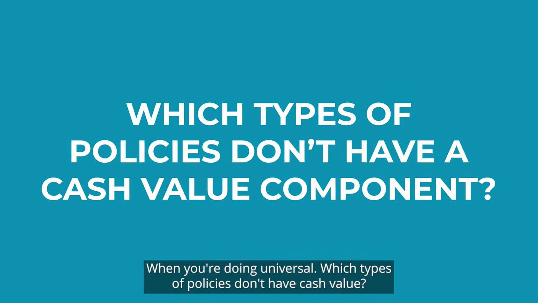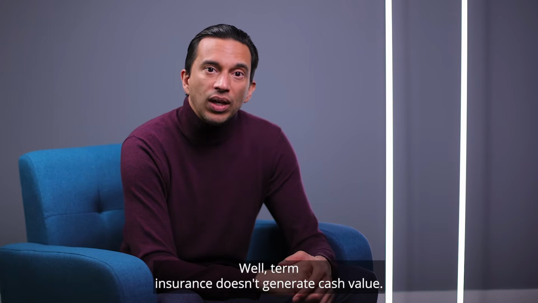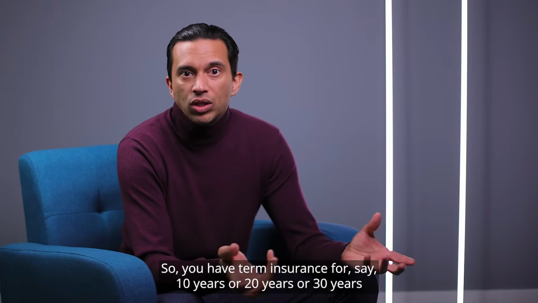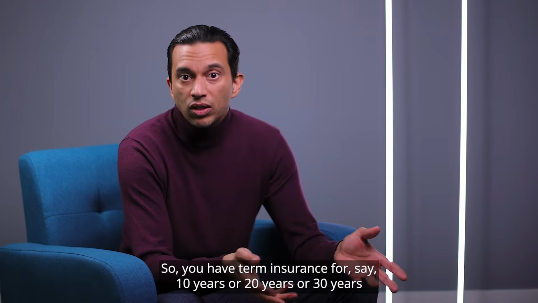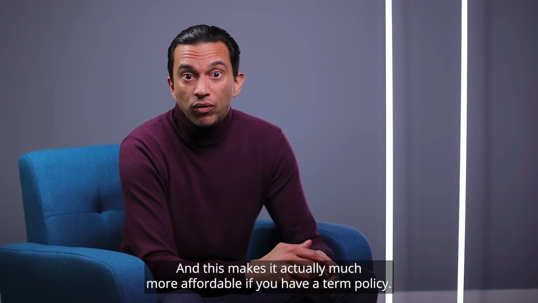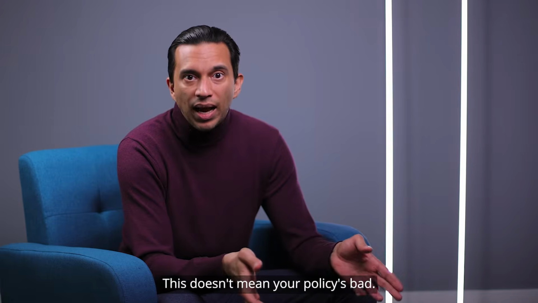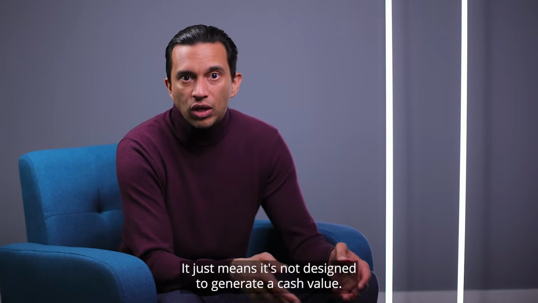Which types of policies don't have cash value? Well, term insurance doesn't generate cash value. So you have term insurance for say 10 years or 20 years or 30 years or even 100 years, and it's usually designed to cover something specific. This makes it much more affordable. If you have a term policy, this doesn't mean your policy is bad. It just means it's not designed to generate a cash value.